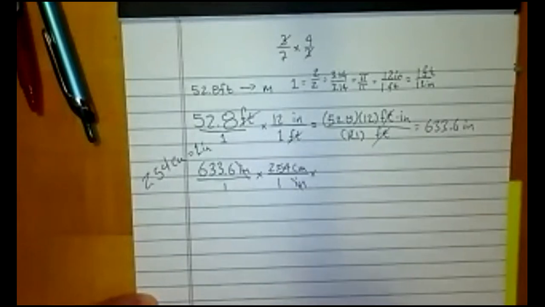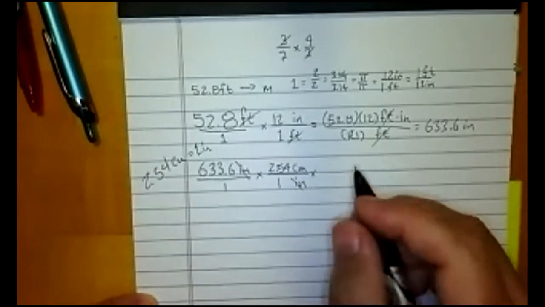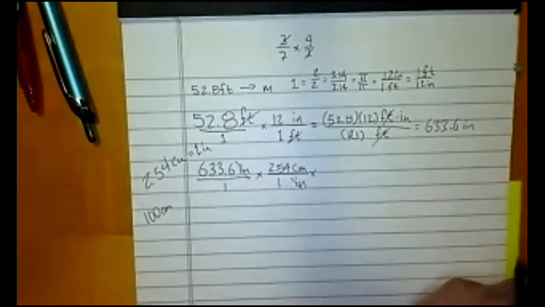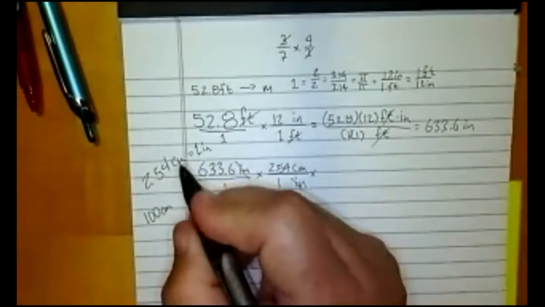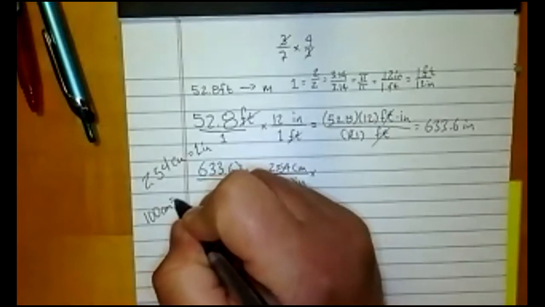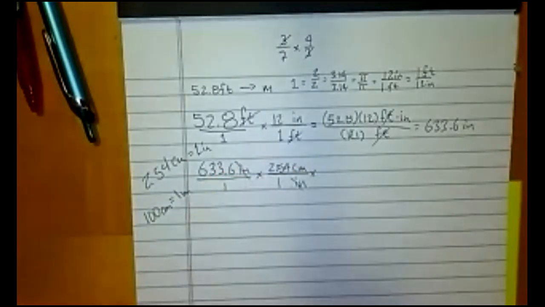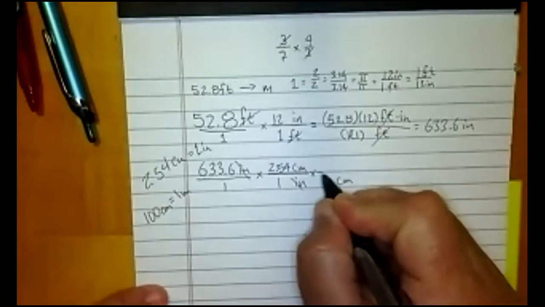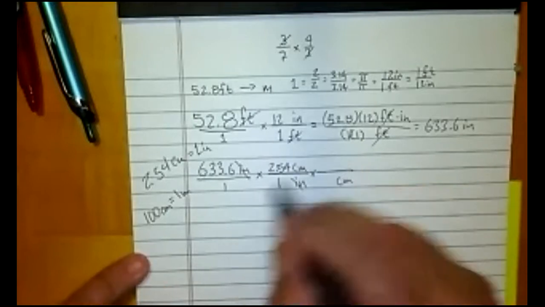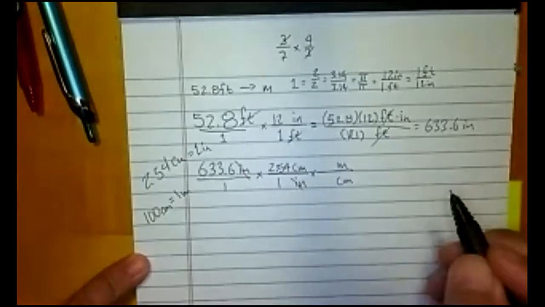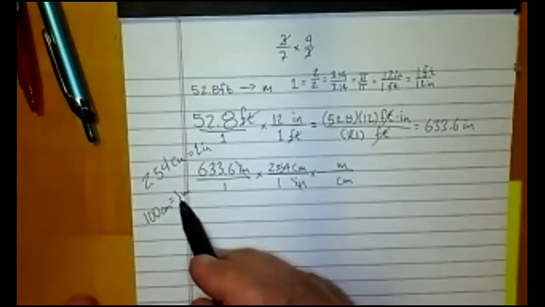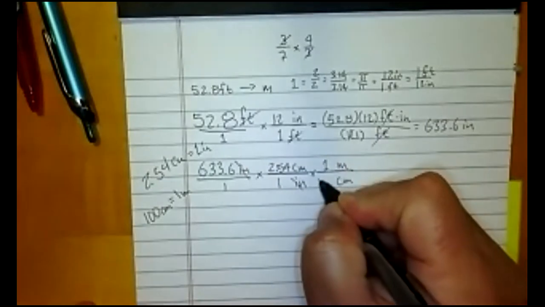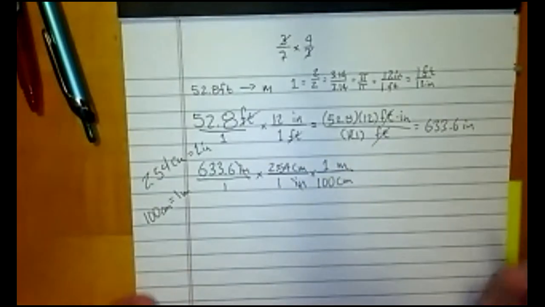Now, I still need to get that to meters. So I also happen to know that 100 centimeters, just like there's 100 cents in a dollar, there's 100 centimeters in 1 meter. So now I want to get rid of the centimeters, which means I need to put the centimeter on the bottom. And I want to get meters in the end, so I need to put that at the top. So the 1 goes with the meter, so I'll put 1 up there. And the 100 goes with the centimeters, so I'll put 100 down here.